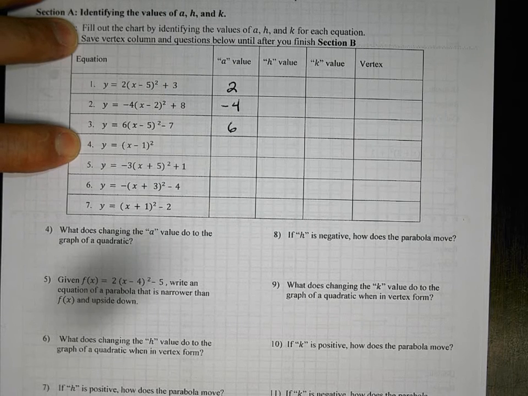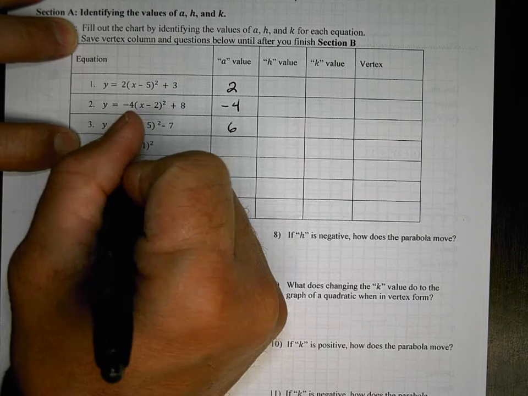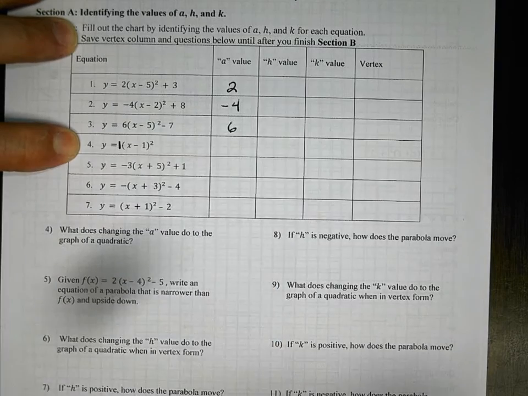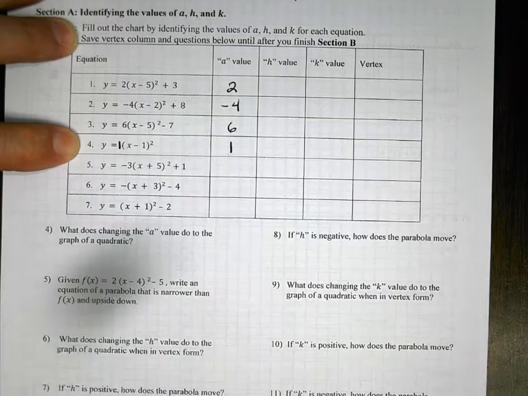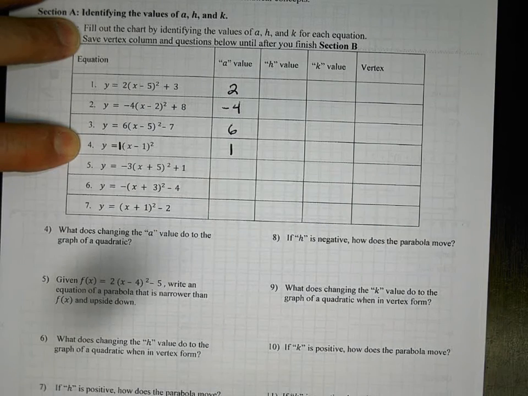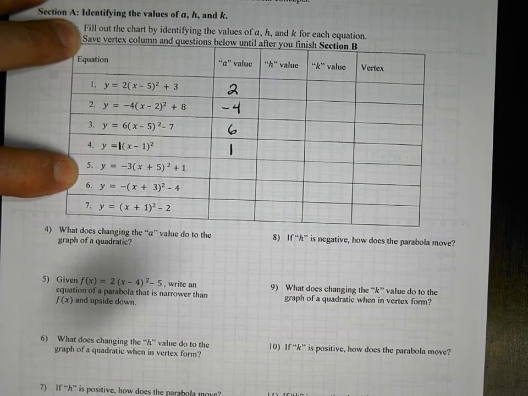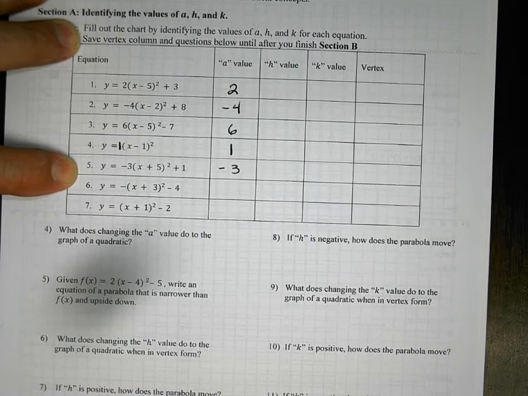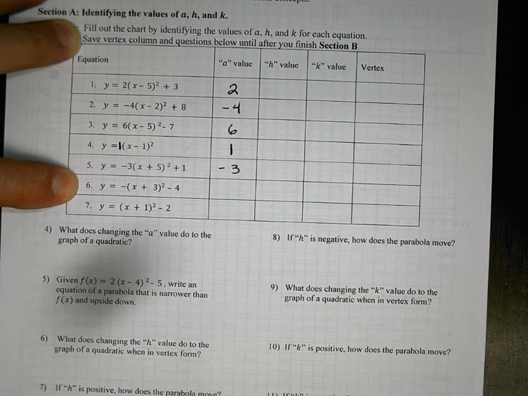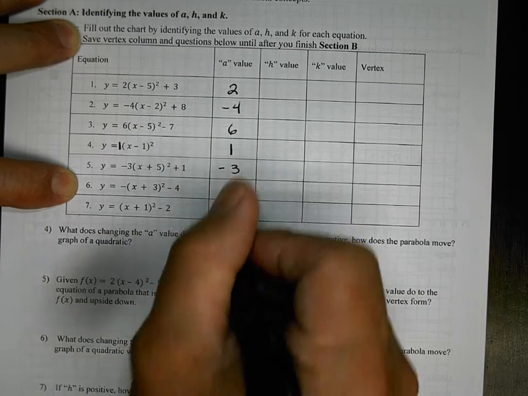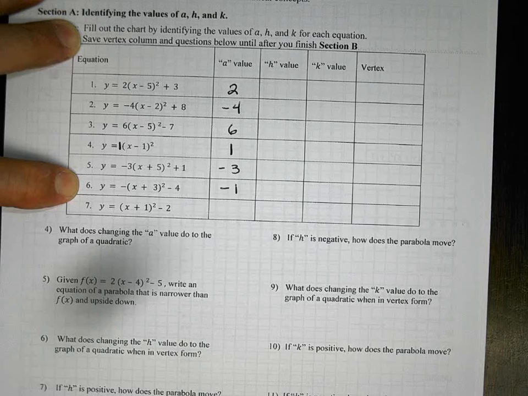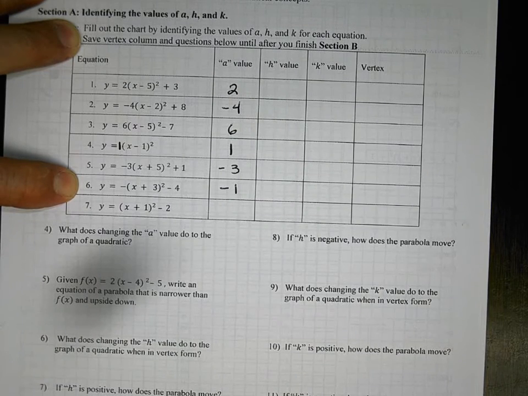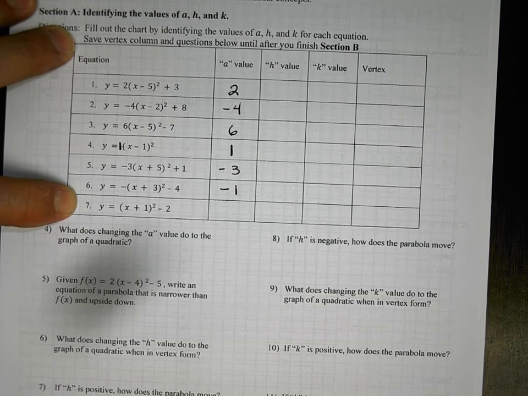Number 4, what is it? 1. Remember, you can always have a 1 out in front, and that means it opens up and it's just your normal, basic parabola. How about number 5? Negative 3. What does that tell us about the parabola? Opens down. Is it skinny or wide? Skinny. Number 6. Negative 1. Opens up or down? Opens down, and it's neither skinny nor wide. This is just your basic parabola, right? And number 7, what's your a value?